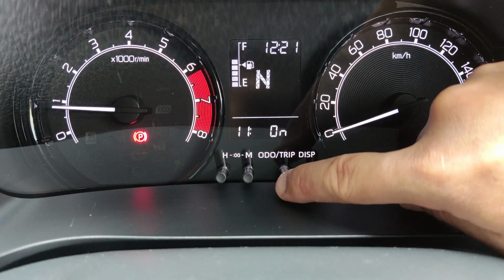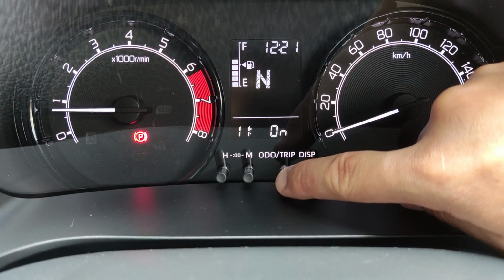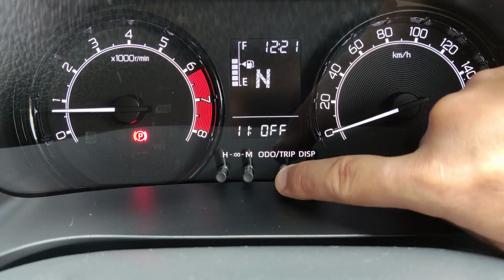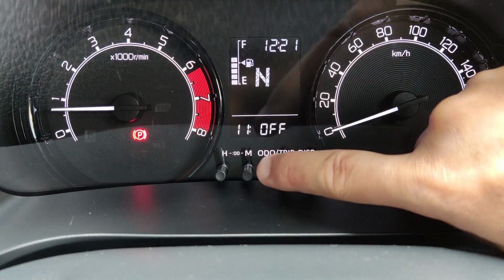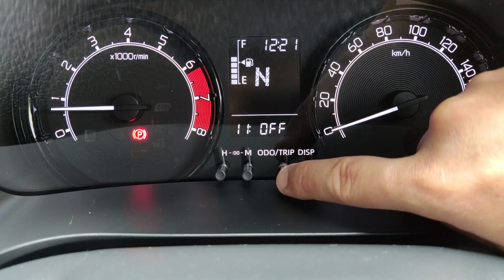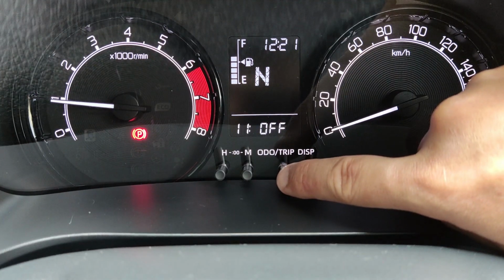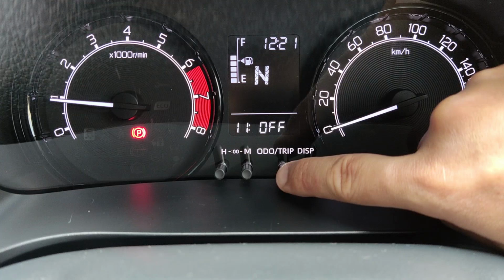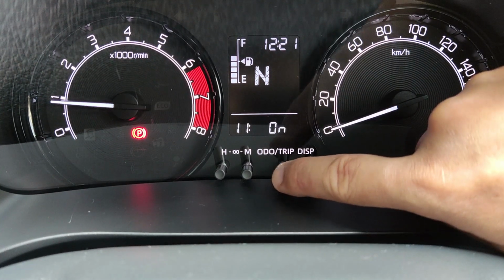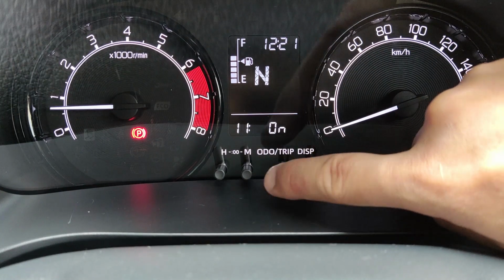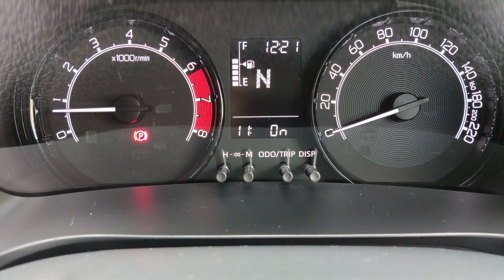Next one is number 11, front vehicle departure alert. Do you want to turn it on or turn it off? If you turn it off, then the front vehicle departure alert won't work, so you will not be alerted if you didn't move off. This is the on or off feature, so you're turning on front vehicle departure alert.